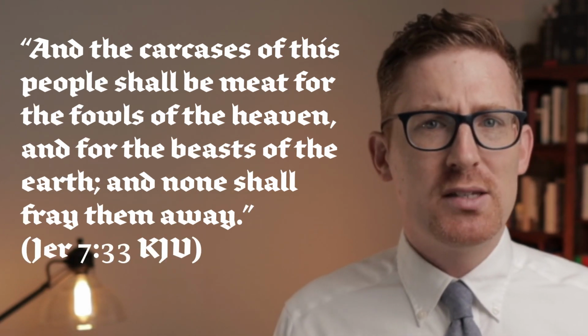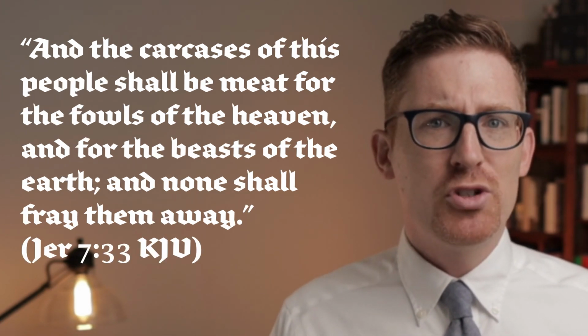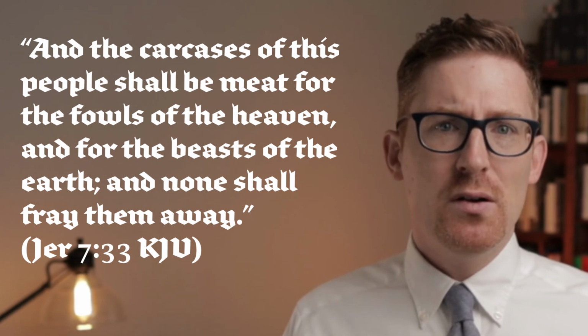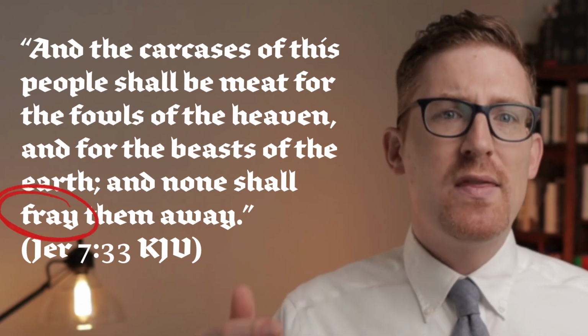Same thing in Jeremiah 7:33. The carcasses of this people shall be meat for the fowls of the heaven and for the beasts of the earth, and none shall fray them away. But fray is a false friend in Zechariah 1:21 because this sense is, at best, poetic and rare in contemporary English. And in Zechariah 1:21, our much more common sense of the word kind of works. So I think people are going to do what they always do and understand the first sense that comes to their mind and works.